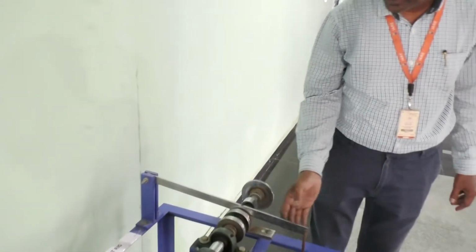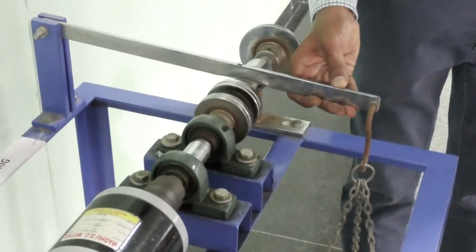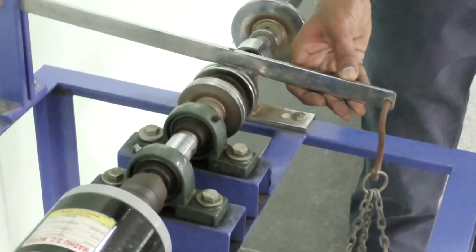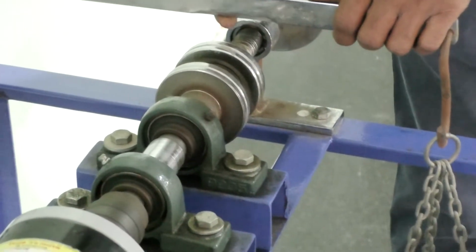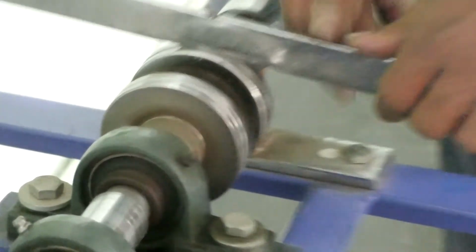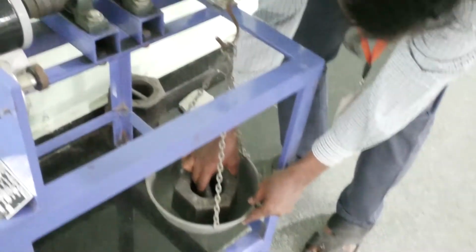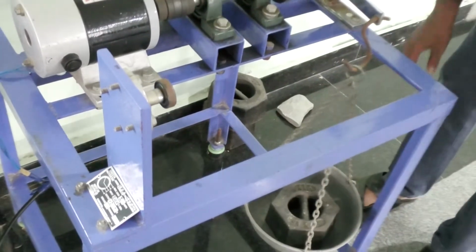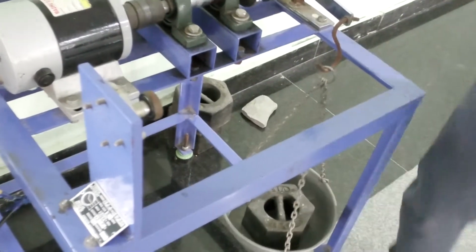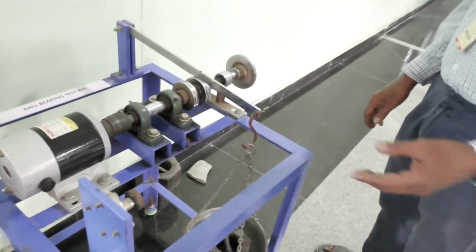So now I'm adding load. With the help of this lever, apply load on the ball bearing. This knife edge should be matched with this V notch. And then put the 5 kg weight on this weight hanger, slowly. The speed we have already measured is 110.